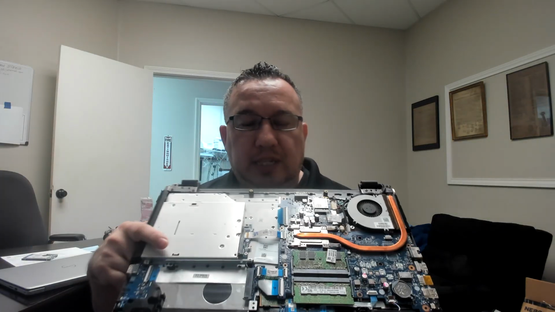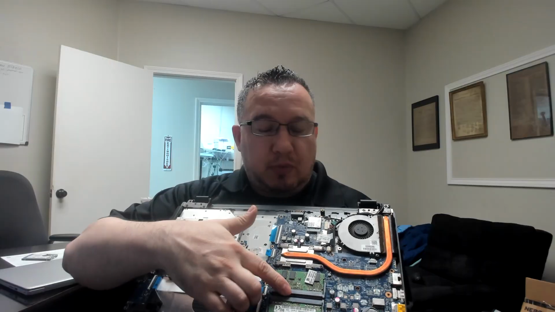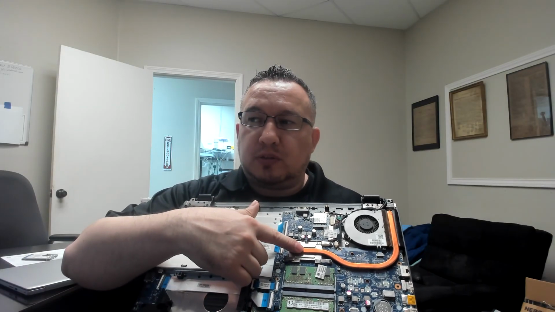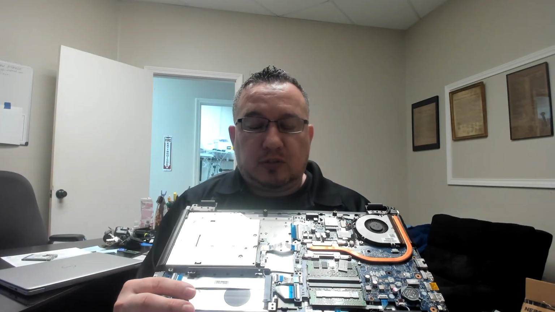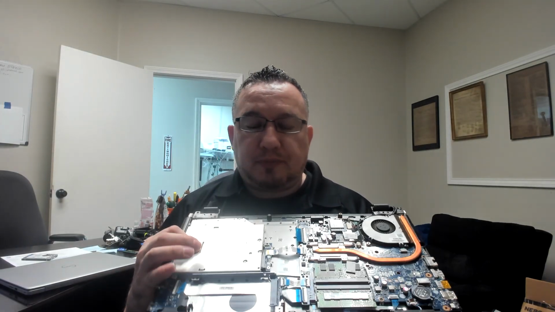In this computer, we have an HP laptop. Now, in every laptop, this is pretty much what it looks like on the inside. You have your motherboard, you have your memory, you have your processor and GPU. GPU is your graphics processing unit. And again, your fan. This is an older model, so it has a CD-ROM.